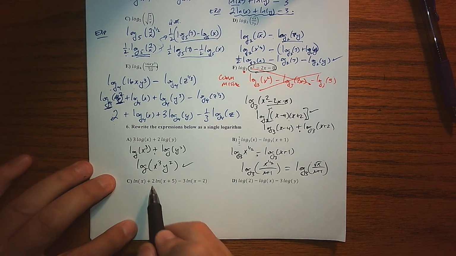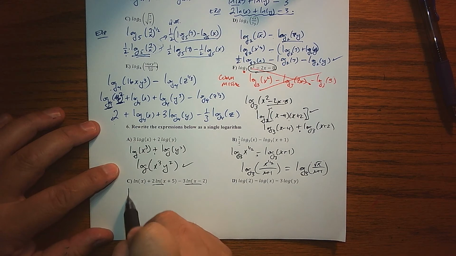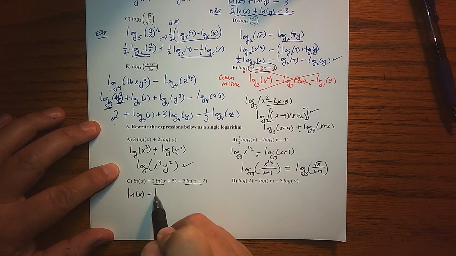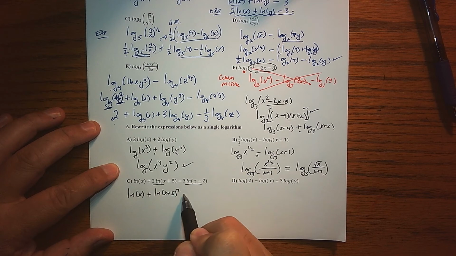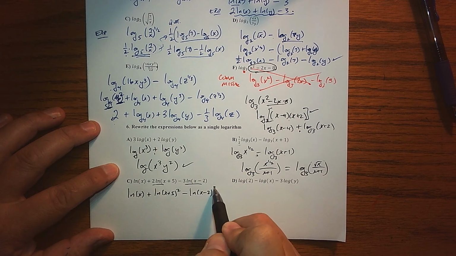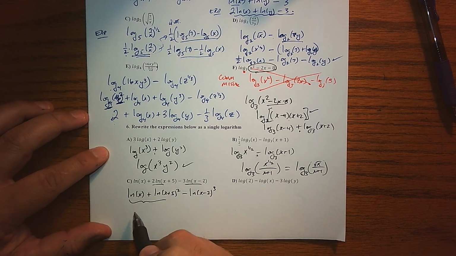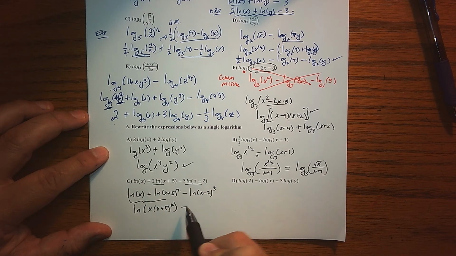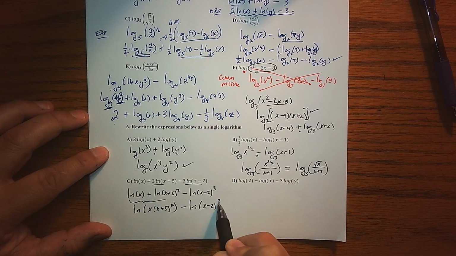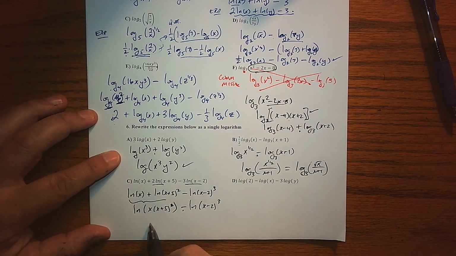Here again, I see exponents first. So I have the natural log of x plus the natural log of x plus 5 squared minus the natural log of x minus 2 cubed. And if we just move left to right, here, that's our product rule. So this is the natural log of x times x plus 5 squared minus the natural log of x minus 2 cubed. Now I have a difference, so we have the natural log. This becomes the numerator, and this becomes the denominator. So there's basically rewriting it.